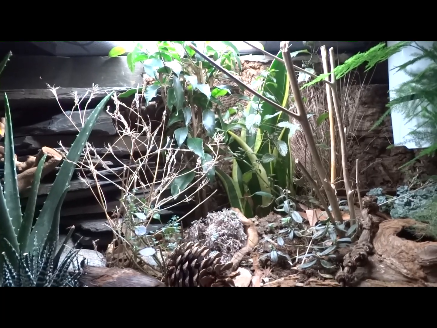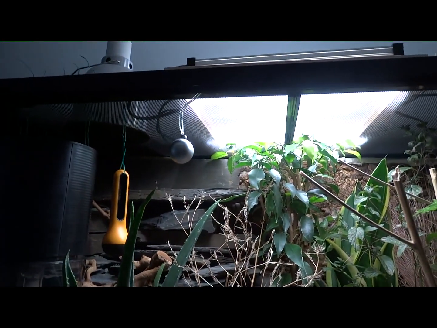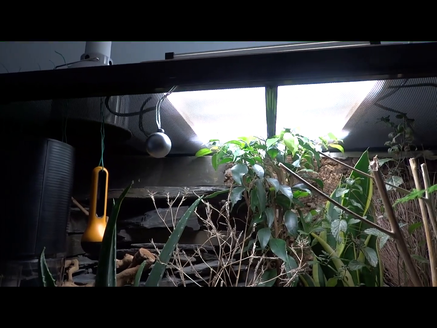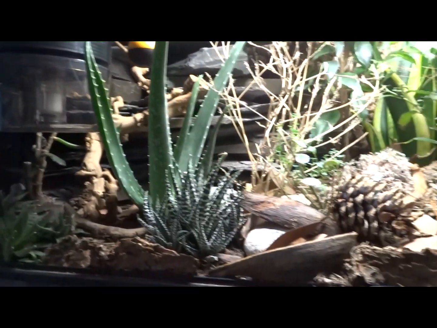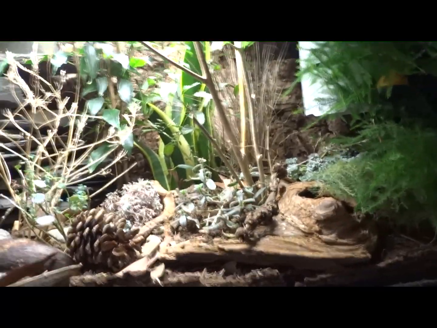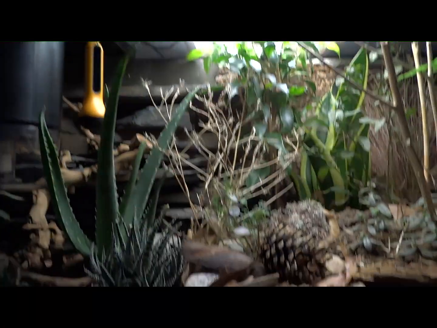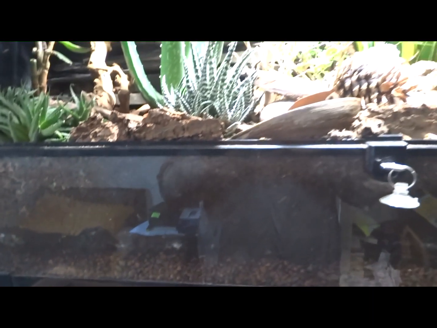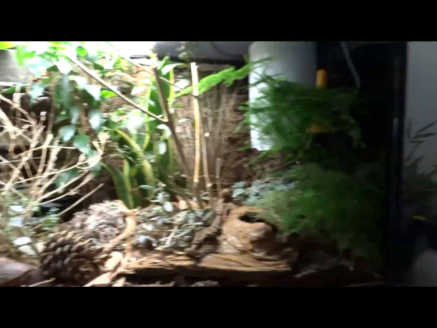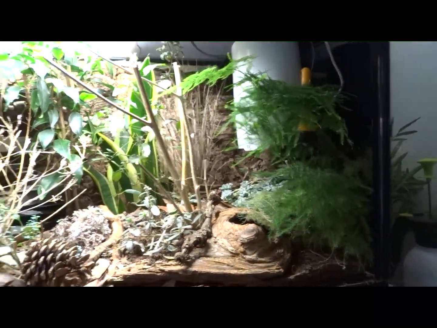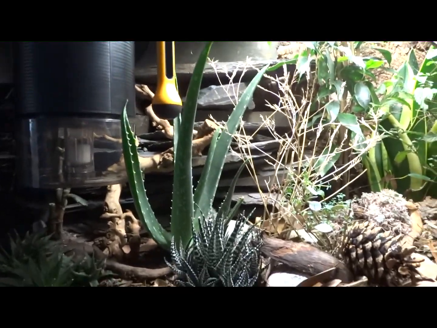So light plays a key role in the functioning of life in the terrarium. Light coming from above, and then coming from below we have the soil, which also plays another key role, and that's another video in the pipeline. And when the two meet in the middle, we have this space of life, I guess, this patch of life.